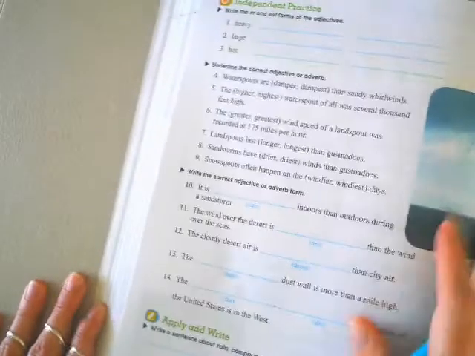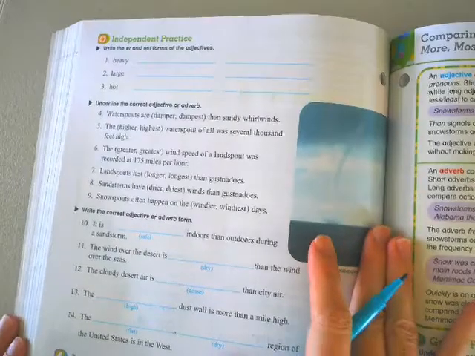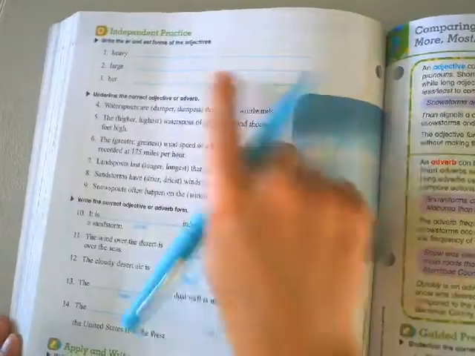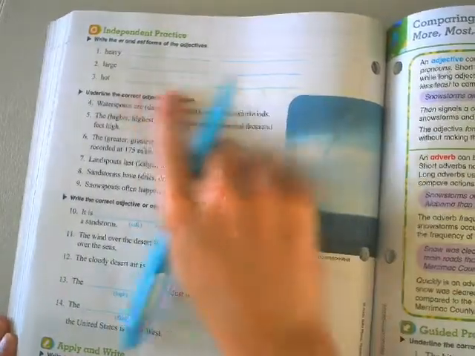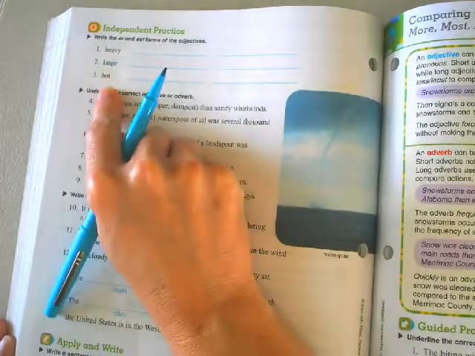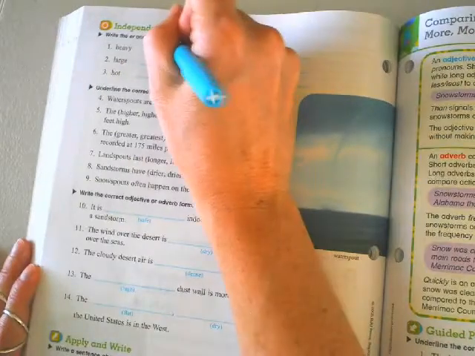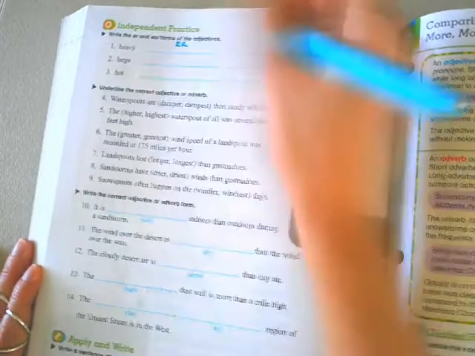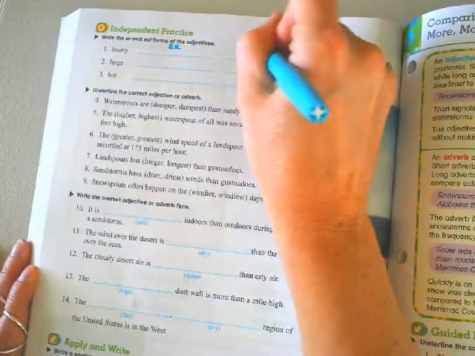All right. Oops. Let me move my camera. All right, for the top part, it's just like what we did earlier, except that you're using these 3 words and you're changing them to ER and EST.